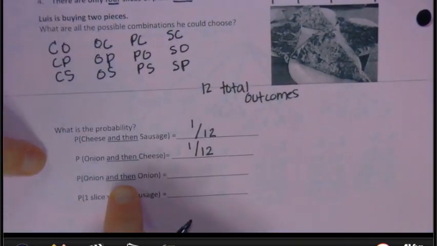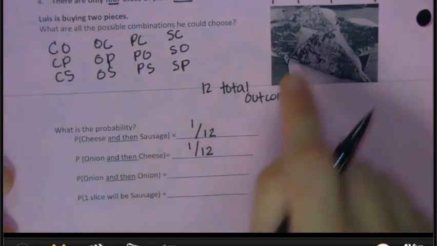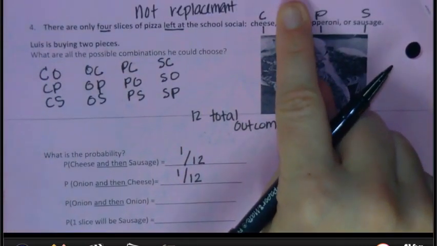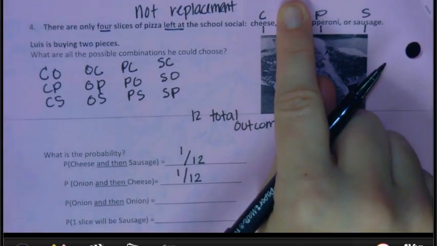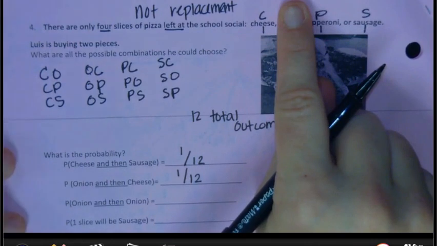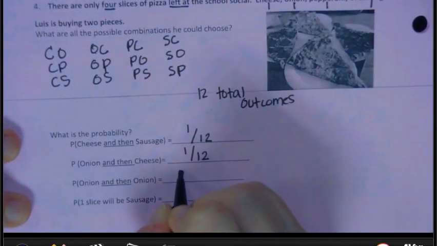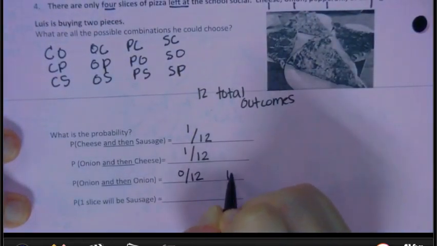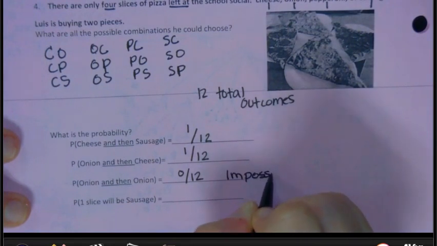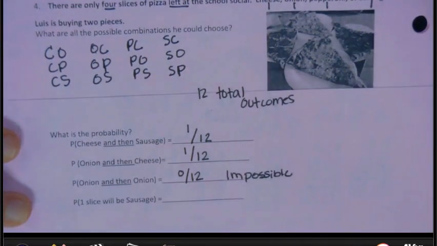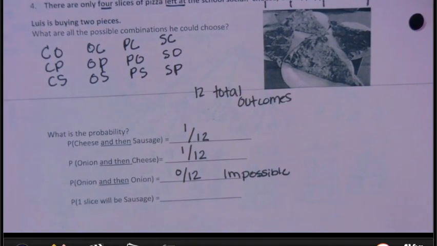What about an onion and then another onion? Well, wait a minute. If I pick up my onion, I only have a cheese, pepperoni, and sausage left. I don't have a second onion pizza. So is this possible to happen? No, this is a 0 out of 12 chance. It's impossible to happen.